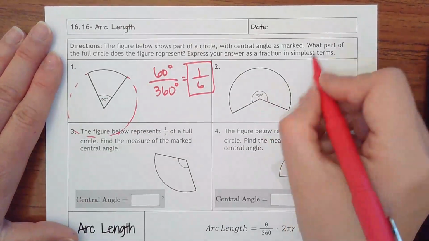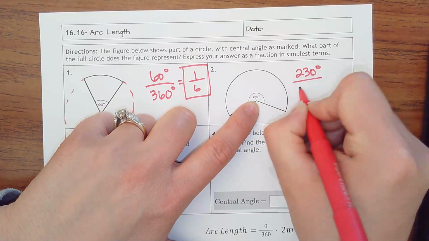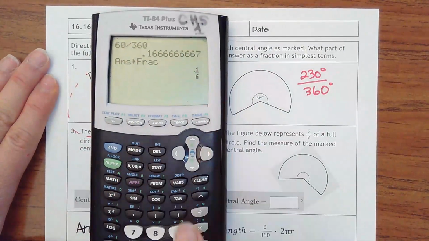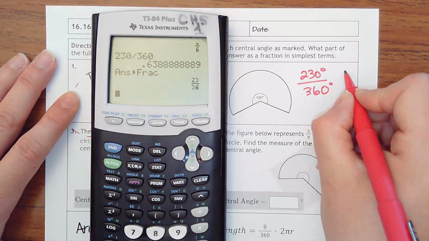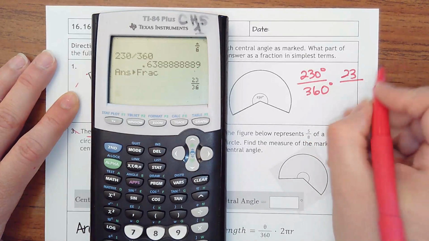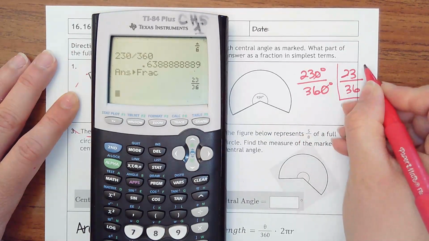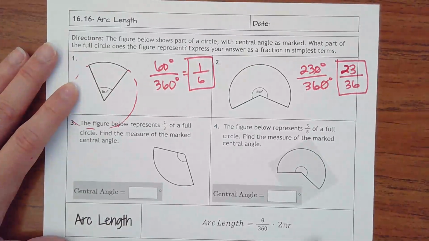Okay, number 2 is a bigger section, but we're still thinking this is 230 degrees out of a 360 degree total circle. So let's do 230 divided by 360. Math, enter, enter. That is just 23 of 36. So really we just divided out a 10. So it's 23/36 of a circle.